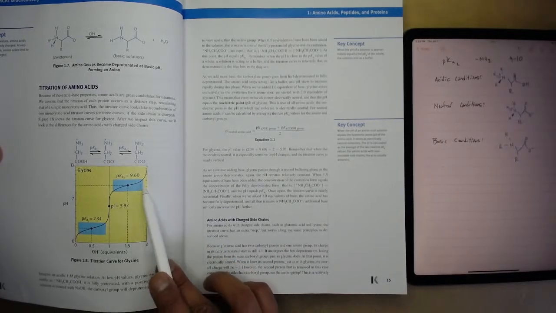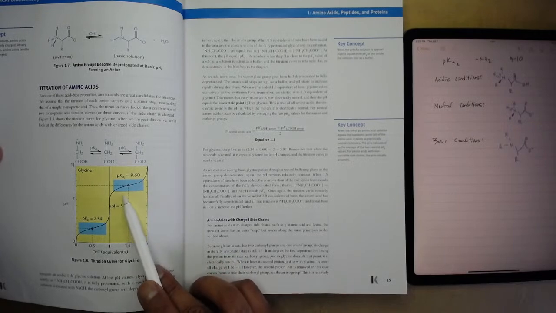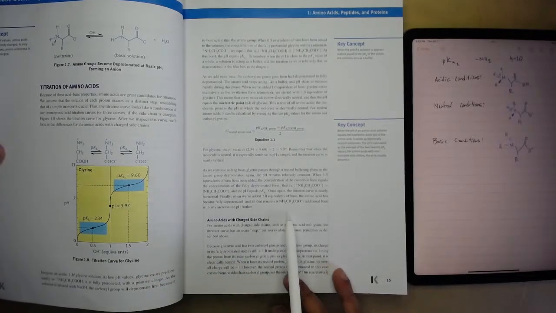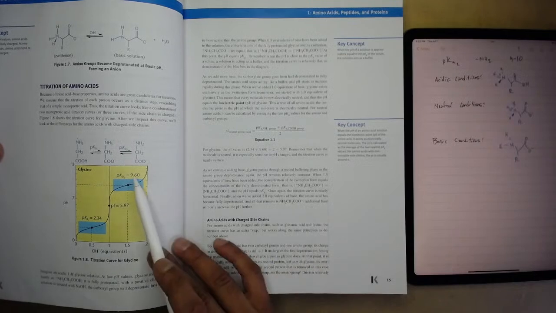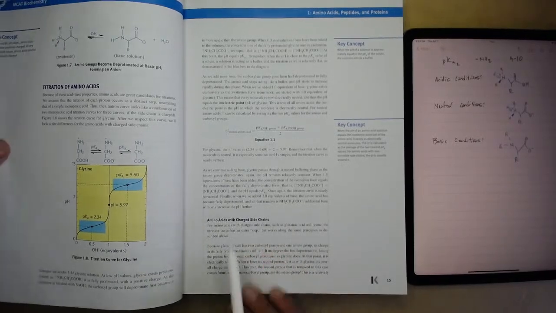Finally, when we've added two equivalents of base, the amino acid has become fully deprotonated, and all that remains is NH2COO-. Additional base will only increase the pH further.